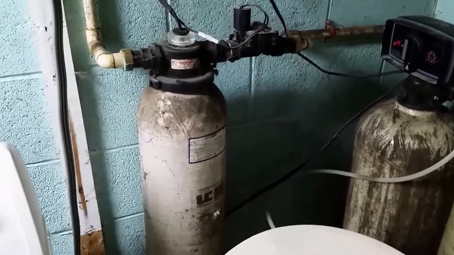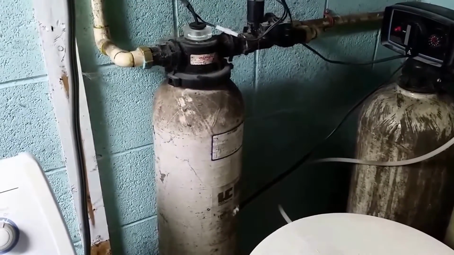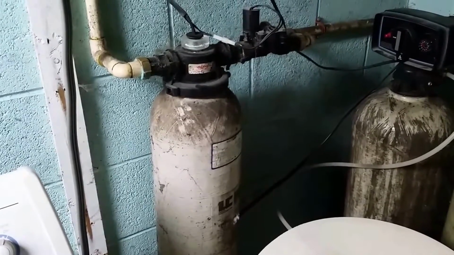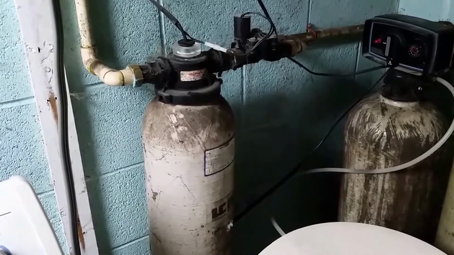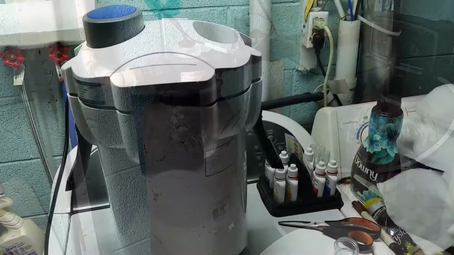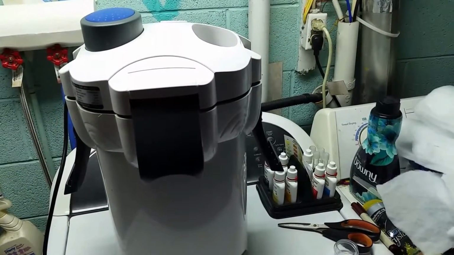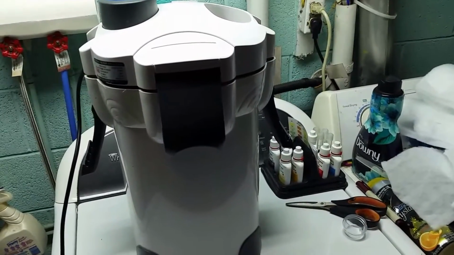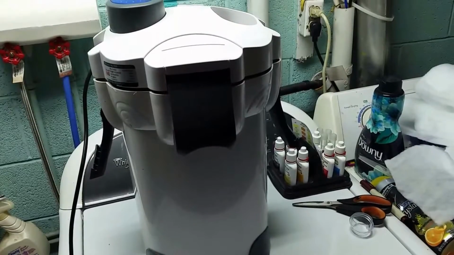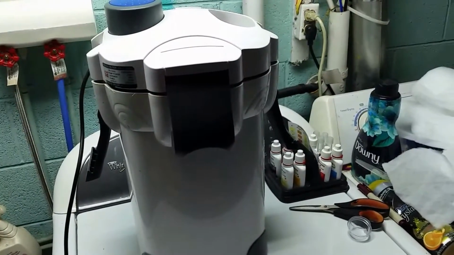So now let's go over and have a look at the aquarium filter, and it's going to be something completely different altogether, although it's pretty much exactly the same, just scaled way down. Alright, it turned out to be easier just to go ahead and bring the filter over here. So this is your standard canister filter. This is a Sun 304B, but they're all built basically the same.